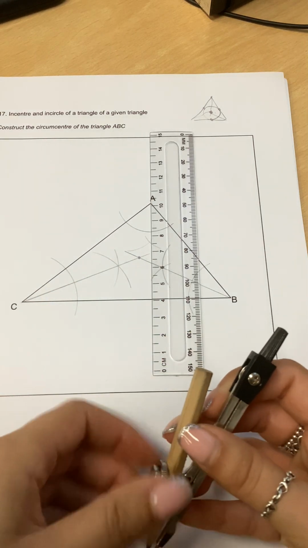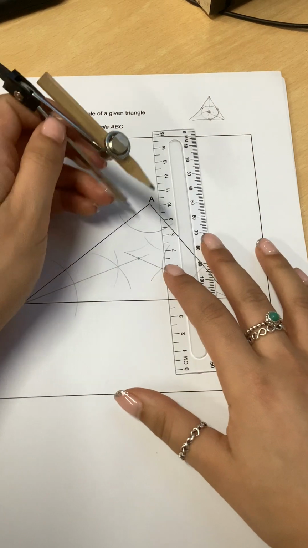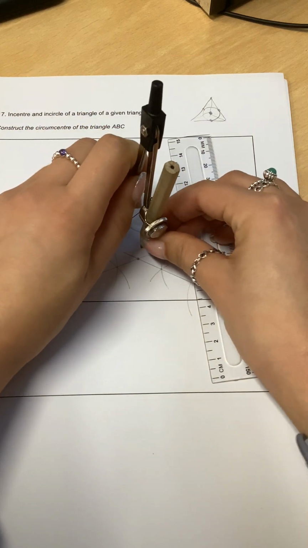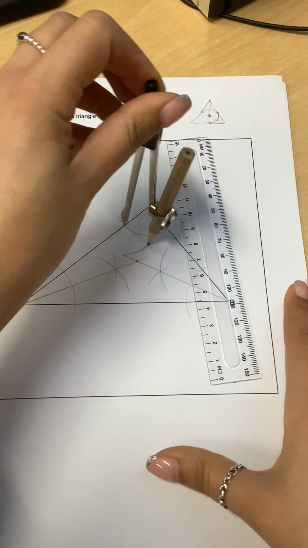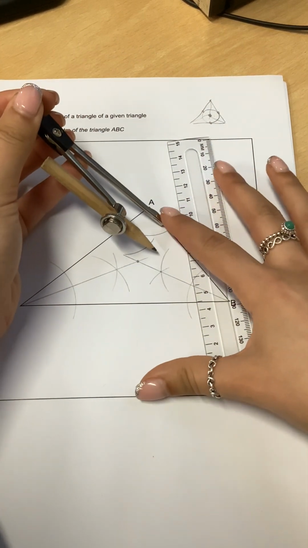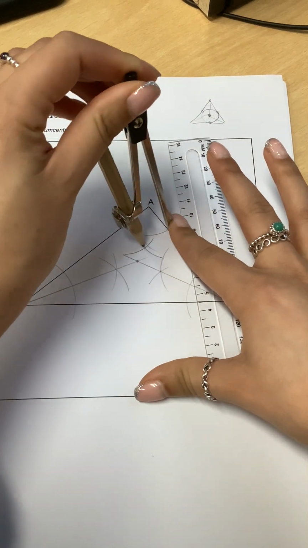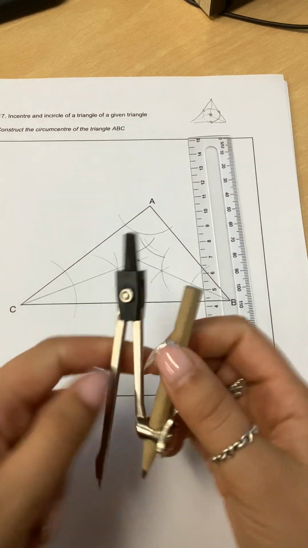If you're unsure of your angle bisectors, grab your protractor and see which one is off. Or what I'm about to do is check whether these arcs are the same size, and that the compass didn't change size between them. Oh, it looks like it did there. So it's still off.